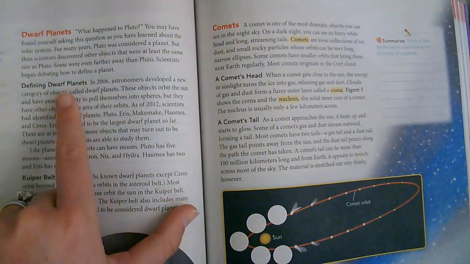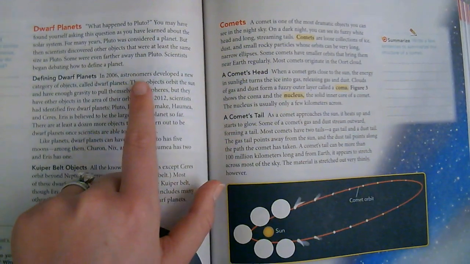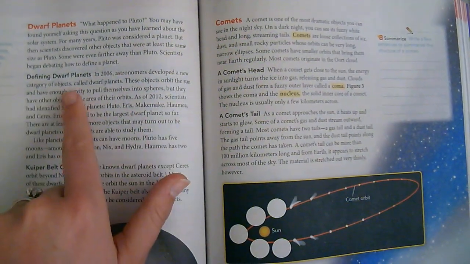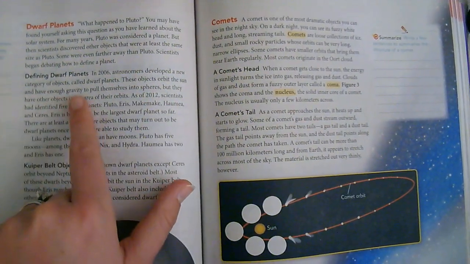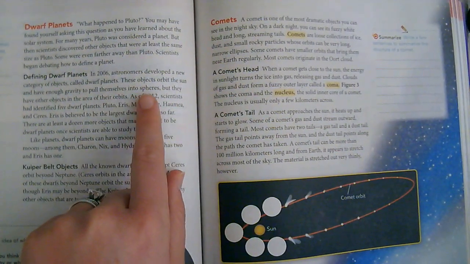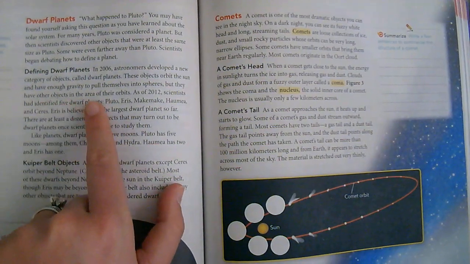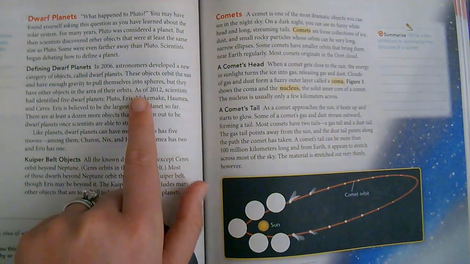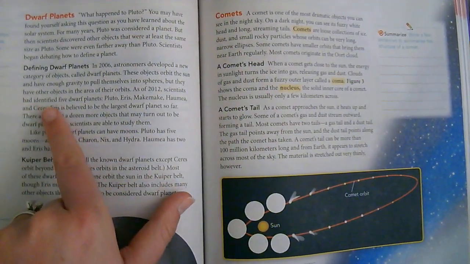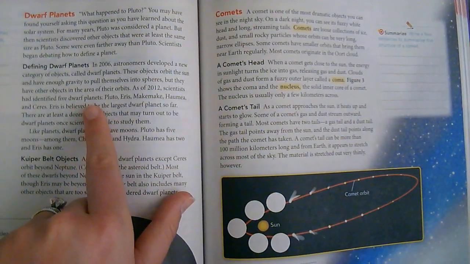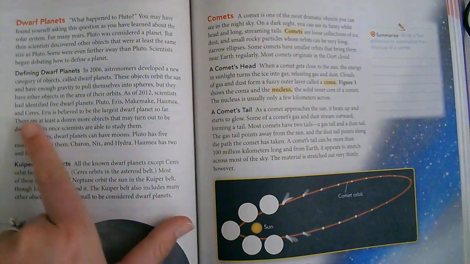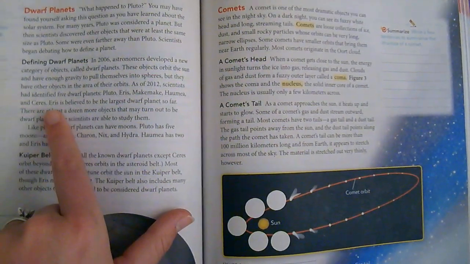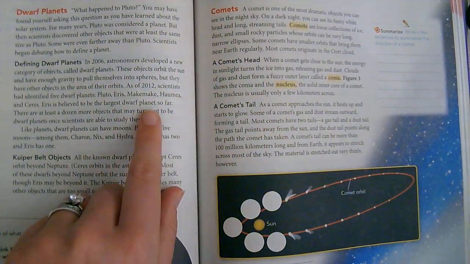So defining dwarf planets. In 2006, astronomers developed a new category of objects called dwarf planets. These objects orbit the sun and have enough gravity to pull themselves into spheres, but they have other objects in the area of their orbits. As of 2012, scientists have identified 5 dwarf planets: Pluto, Eris, Makemake, Haumea, and Ceres. Eris is believed to be the largest dwarf planet so far.